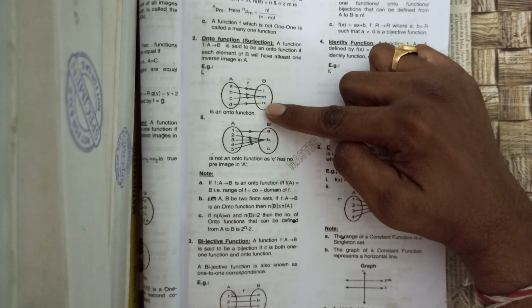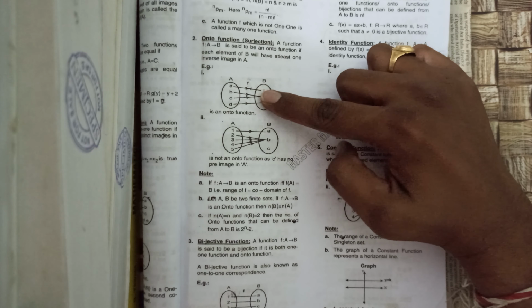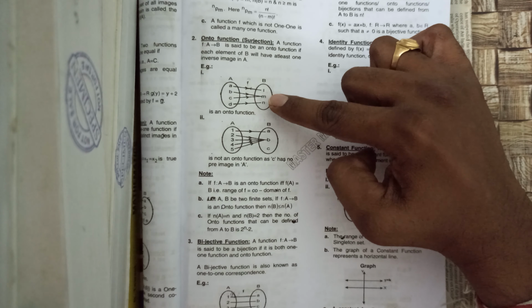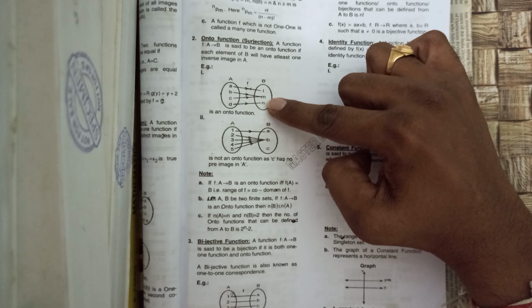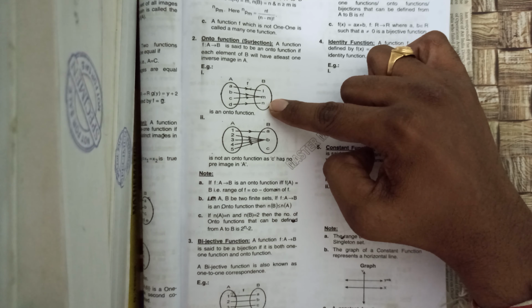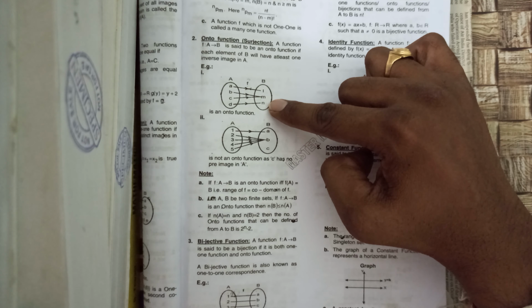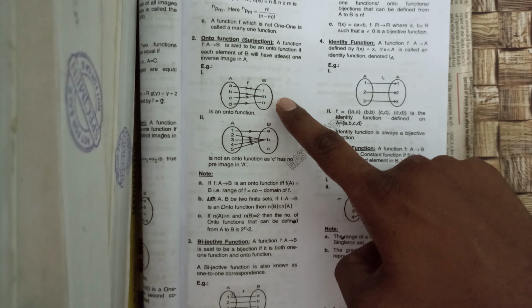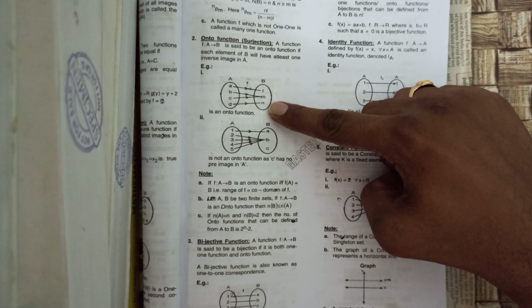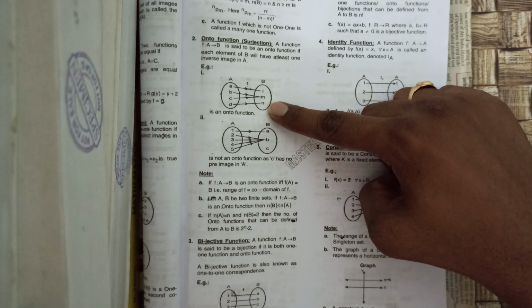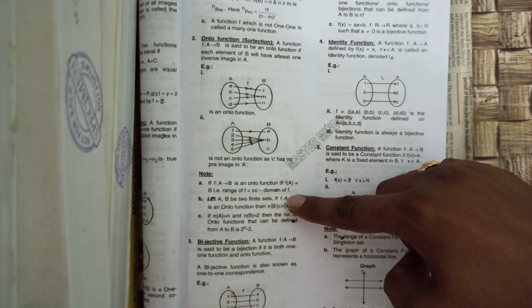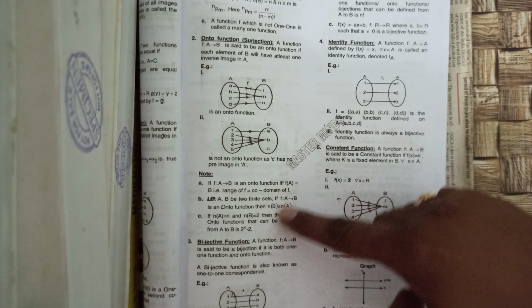So let us look at this example. L, M, N is the codomain and the range is also L, M, N, meaning range and codomain are both equal. Whenever you use all the elements in the codomain, then that is onto. Okay, so range equals codomain. What is the range here? L, M, N. Range is also L, M, N. So range equals codomain. That is the main condition here.